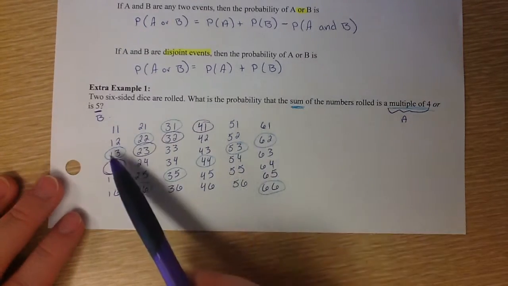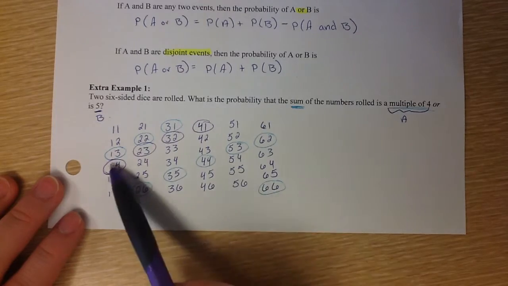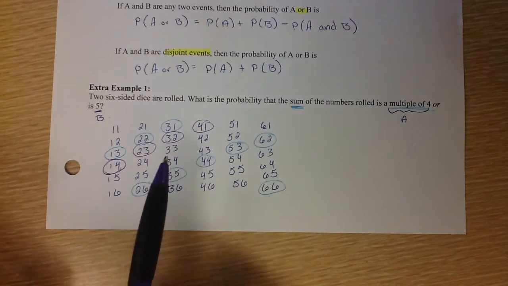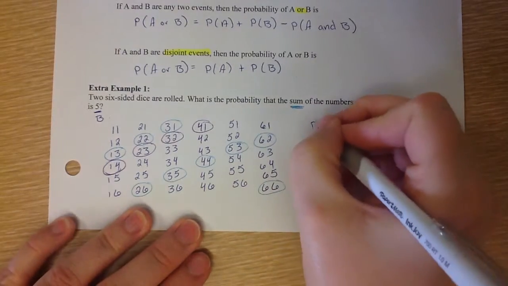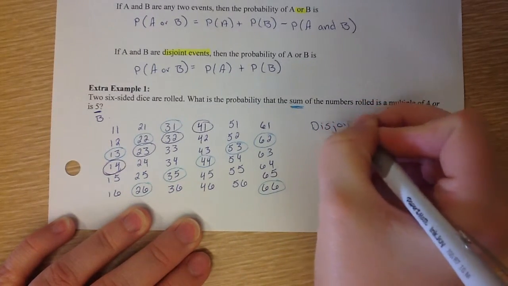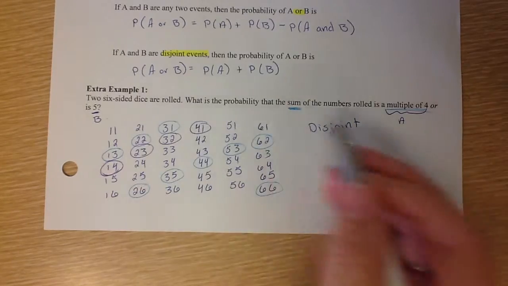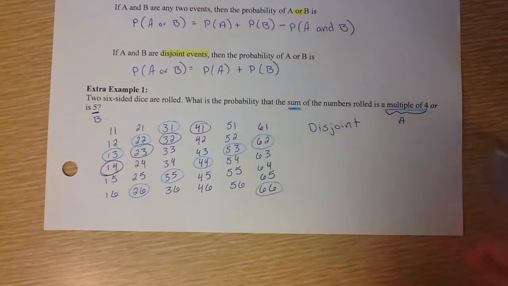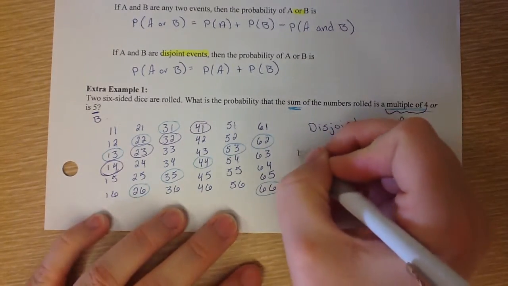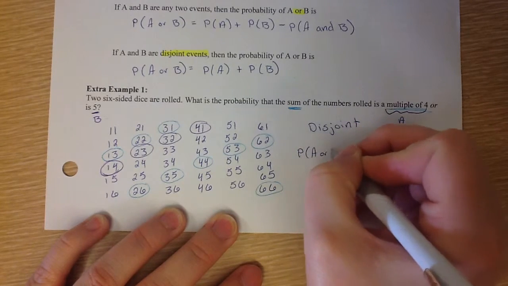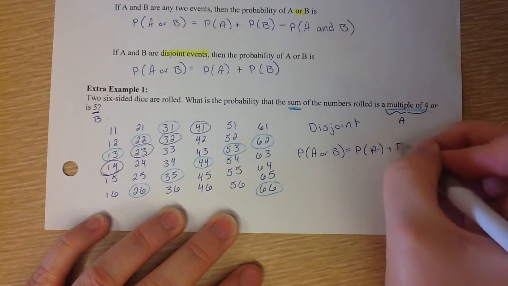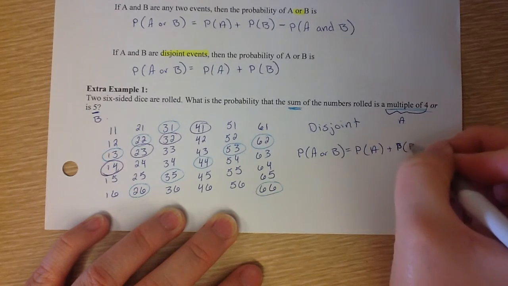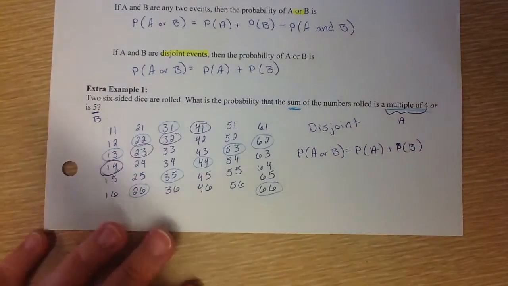Okay, and so now if you notice, the ones I have circled in turquoise and the ones I have circled in purple don't overlap at all. There's none that are circled with both. So that tells me that this is a disjoint event, because the outcomes don't have anything in common. Event A and event B have no outcomes in common. So to find the probability of A or B, I take the probability of A and add it to the probability of B, because these are disjoint.